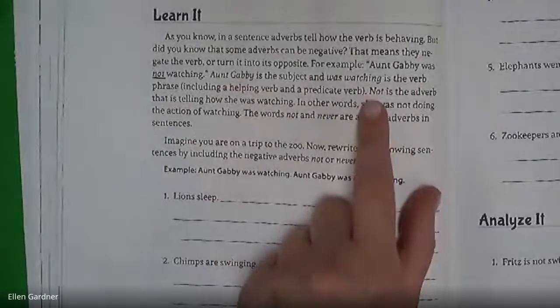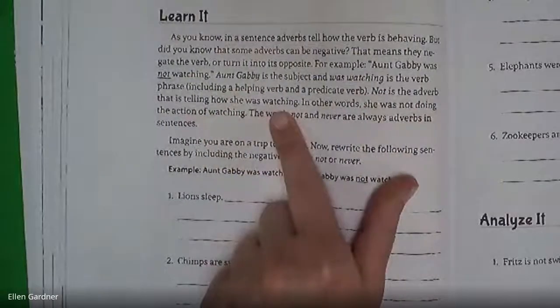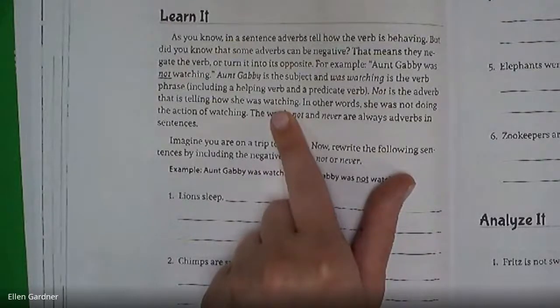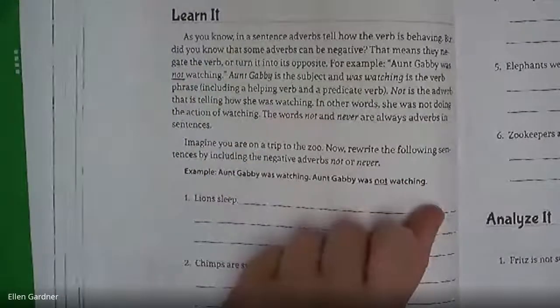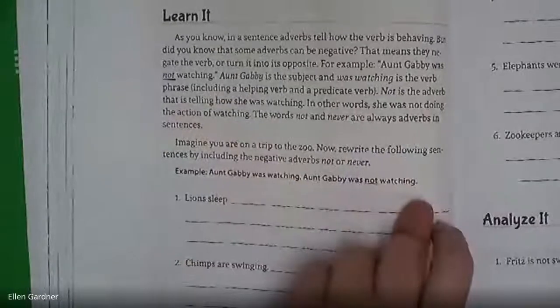Not is the adverb that is telling how she was watching. Now, it probably sounds very strange, but it is modifying that verb. It's basically saying that verb did not happen. She did not watch. In other words, she was not doing the action of watching.